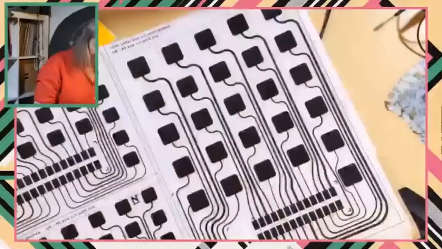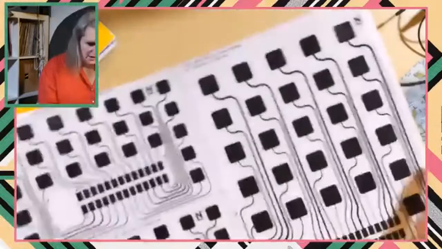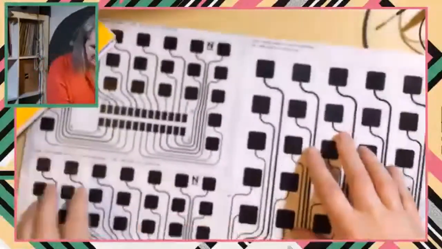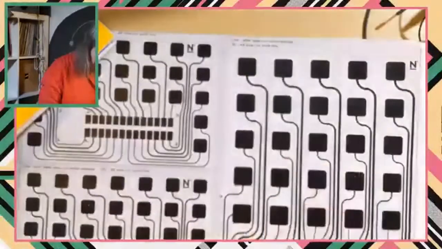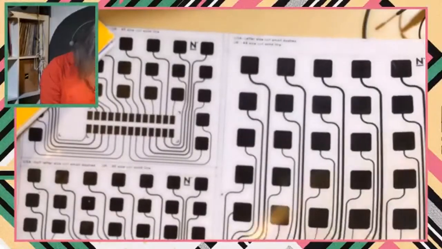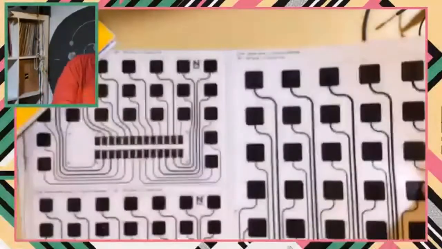So let me show you how we create things now. We print these conductive ink stickers on paper or plastic. I'll just put this down over here. And so we print this conductive ink, and on the back we press on a control module, which I have somewhere, which is here.